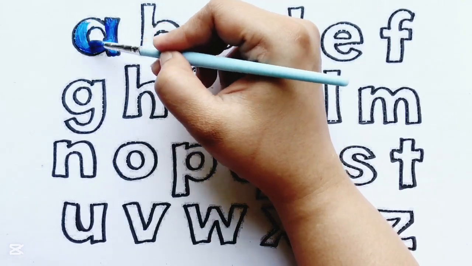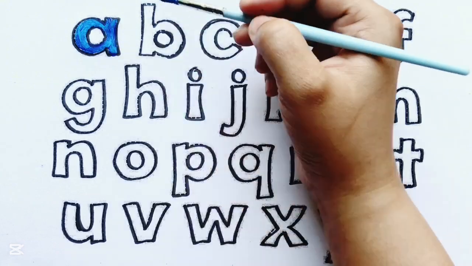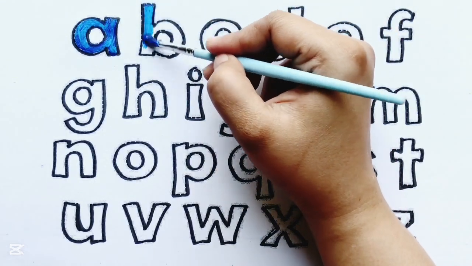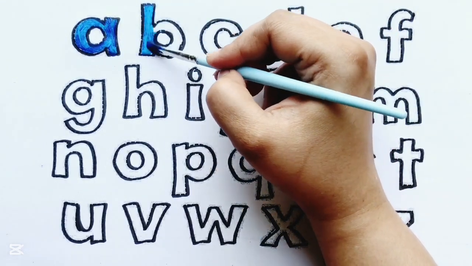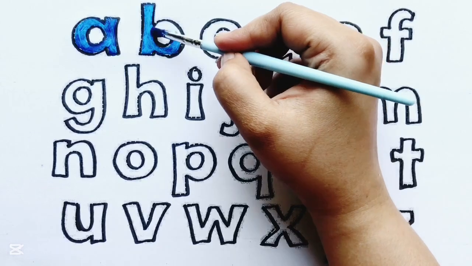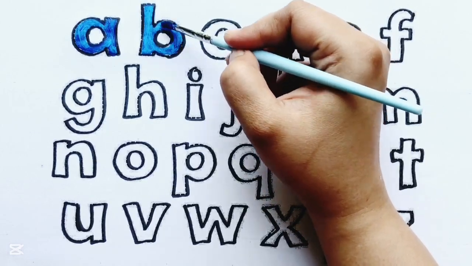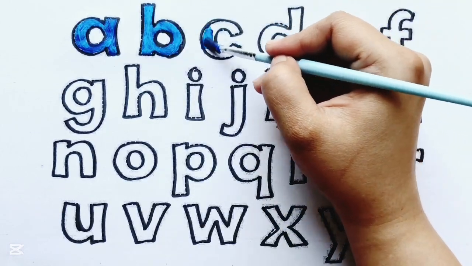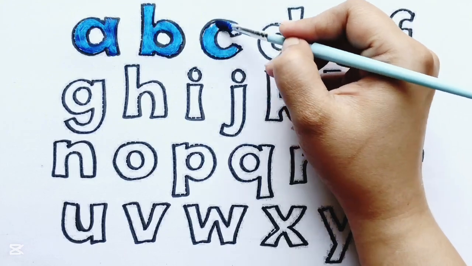Small letter A. A for apple. B for banana. C for cherry.